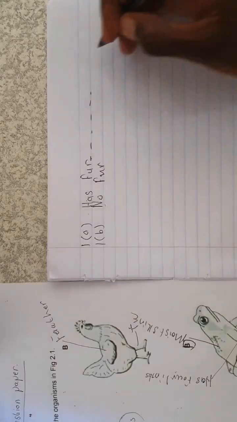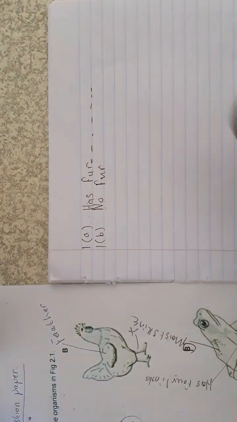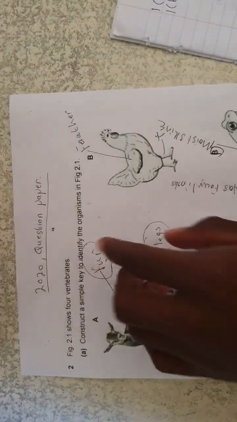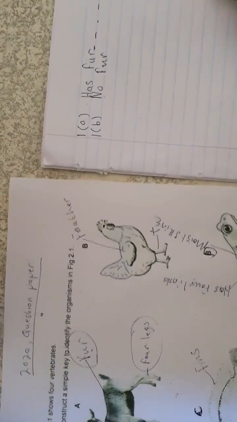And if you guys don't know what fur is, it is this thing here, even on your skin. Humans, we have fur. It's sort of these small hairs here, we call them fur. So the one that has fur out of all these four, it's only this one here, the goat. So you have identified the goat already just at the beginning. This was a simple question paper.